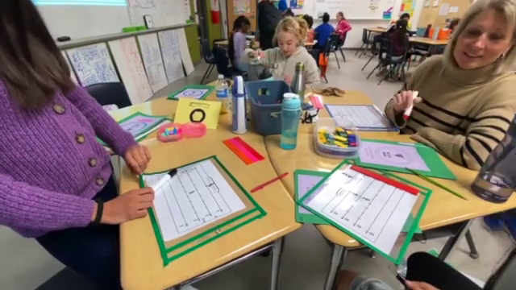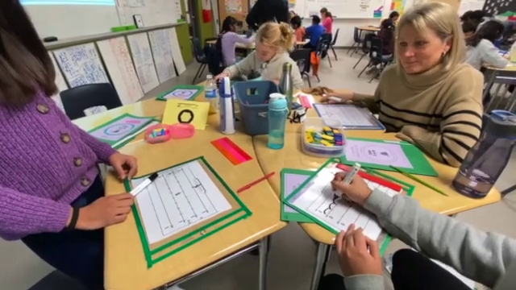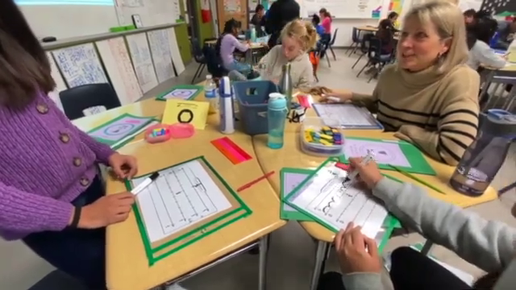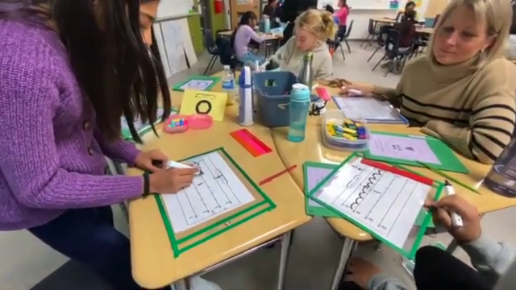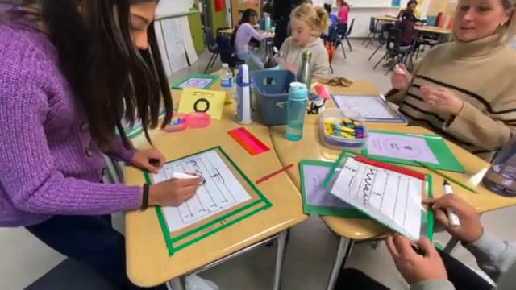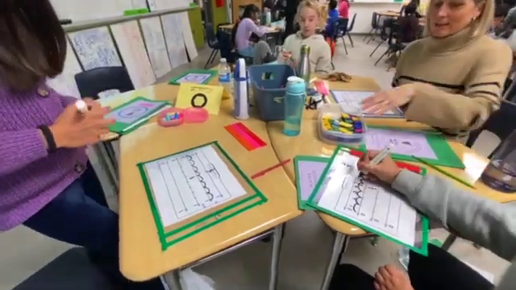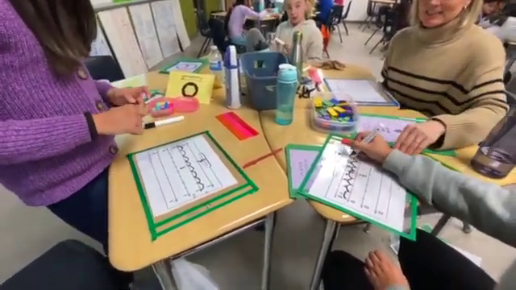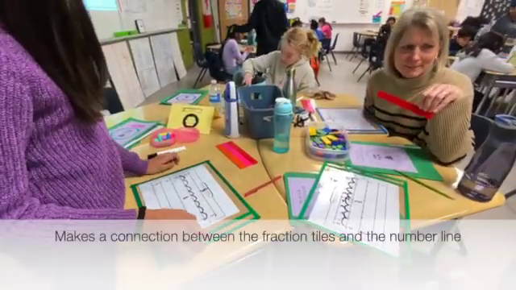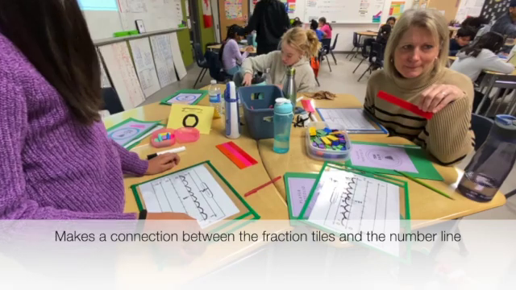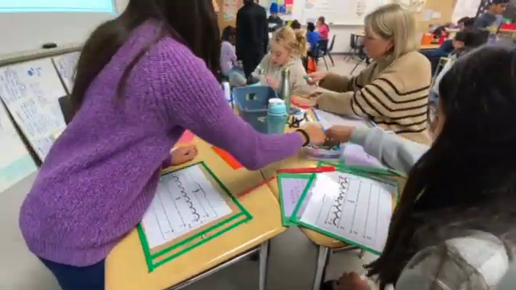Okay, can you show me that there are 8 jumps from 0 to 1 whole? Okay, how can we use these to show that there's 8 pieces in them? This is kind of like a number line, isn't it? Alright, you two work together. I'll work with Juliet.